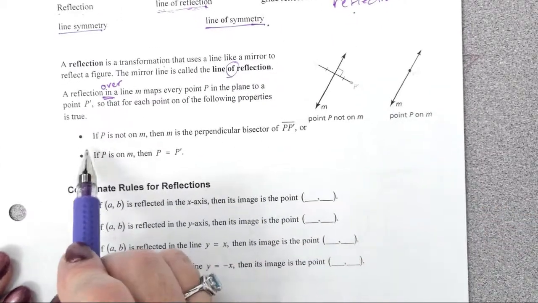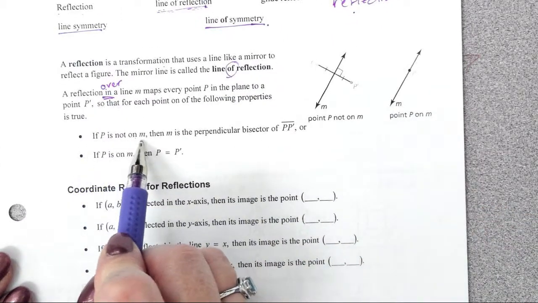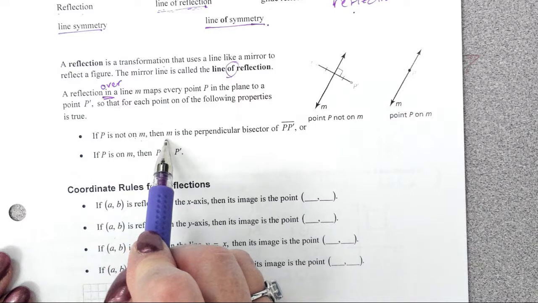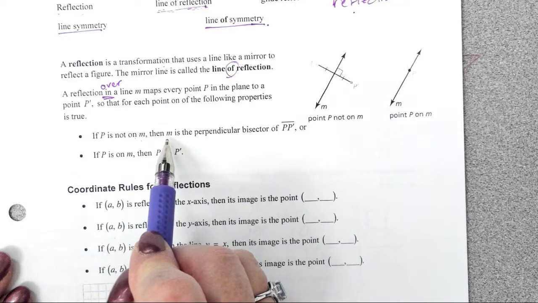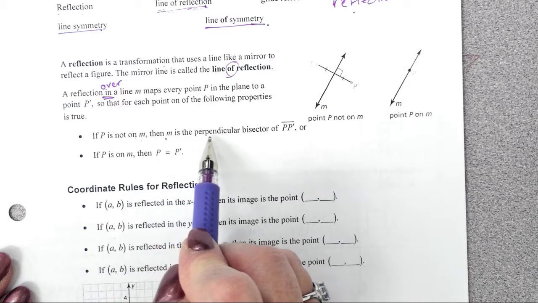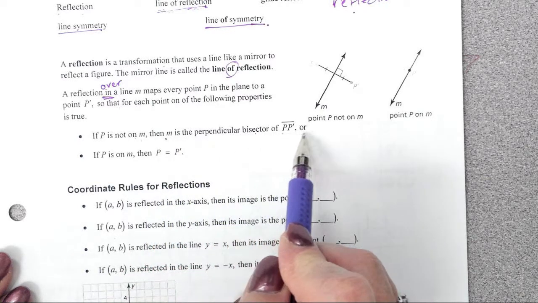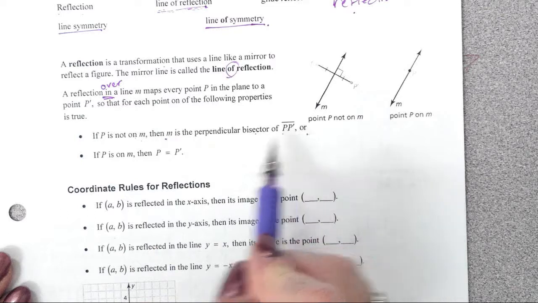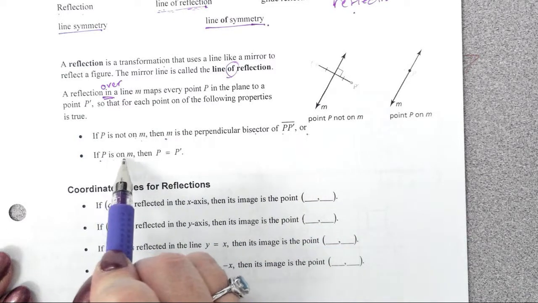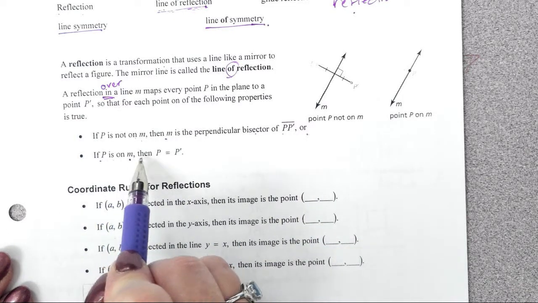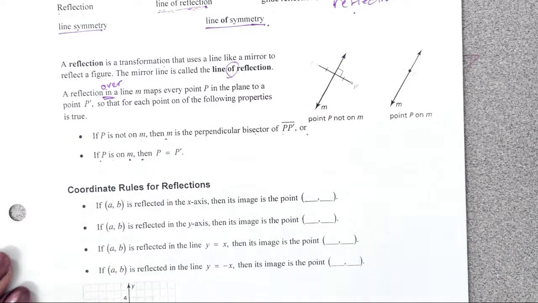So either P isn't on the line you're flipping it over, so M is the perpendicular bisector of PP prime. We'll talk about that in a second. Or if your point is on the line you're reflecting, then it winds up equaling itself.